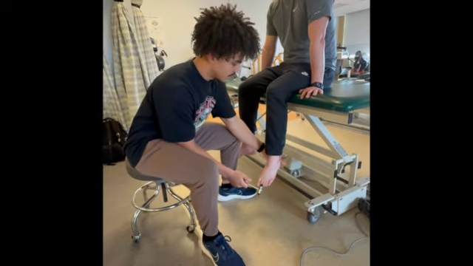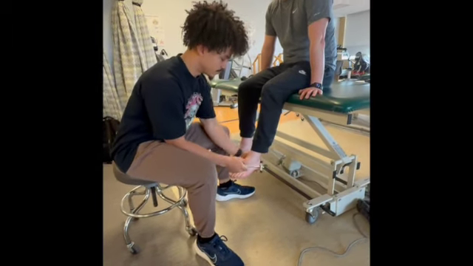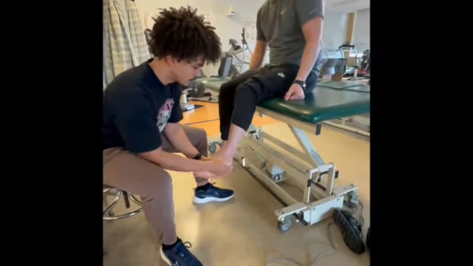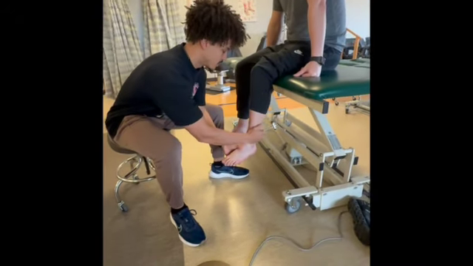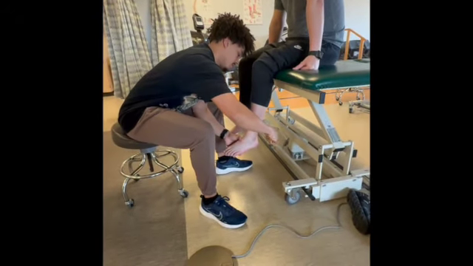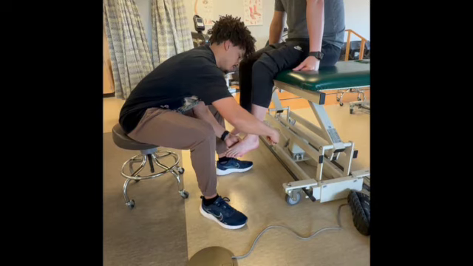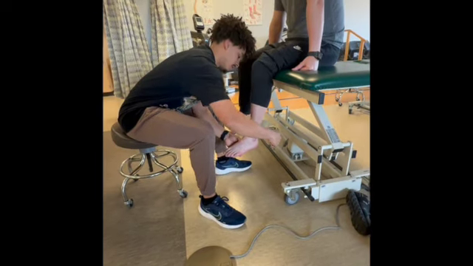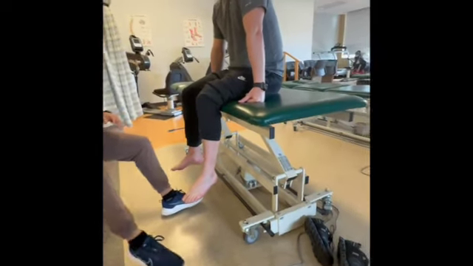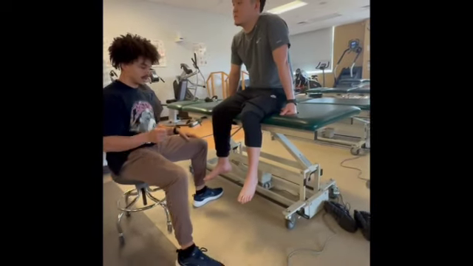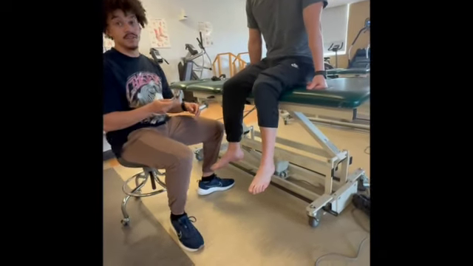Now what we're gonna do is move on down here to the Achilles tendon. So I'm gonna hold the foot here in neutral, and you can just relax for me. And we are hitting the Achilles tendon in the back, and you'll see the toes kind of curl down and the whole foot kind of go into plantar flexion. Now we're gonna do the involved side.